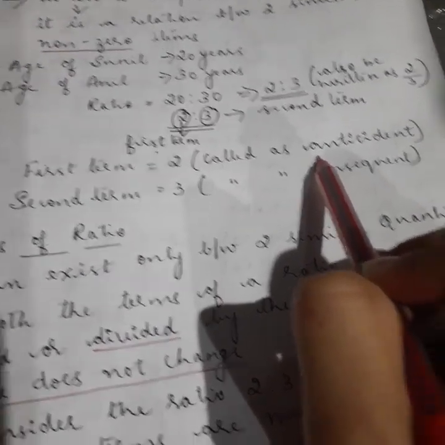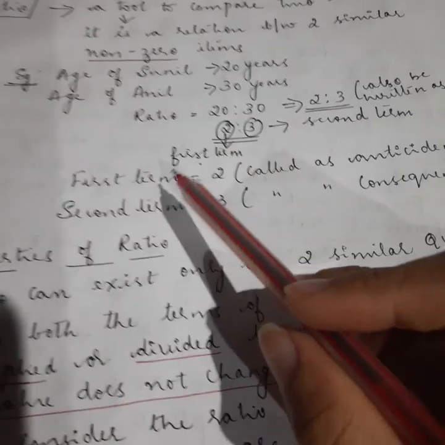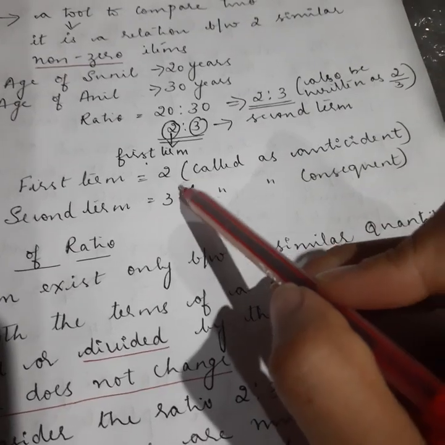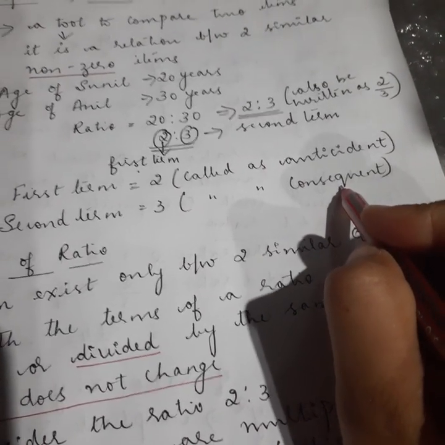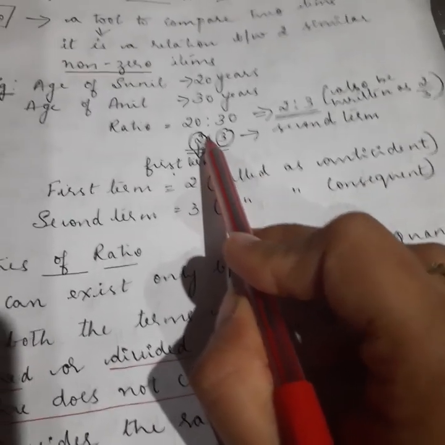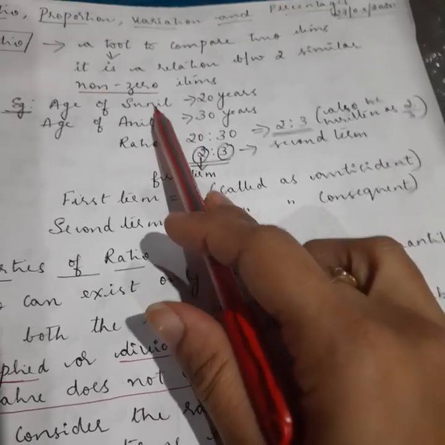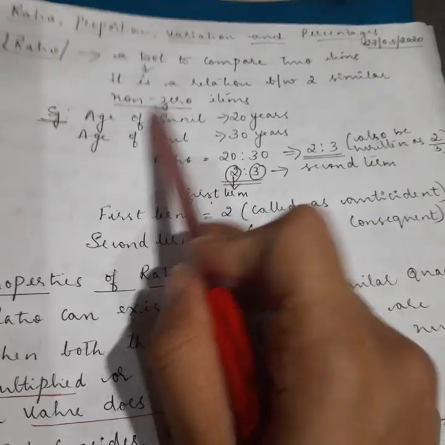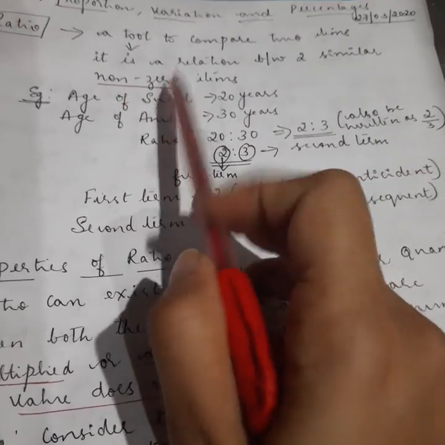In a ratio we use these two terms. The first term is called an antecedent, and the second term, in this example 3, is called the consequent. So I repeat, the ratio is a tool or a relation to compare two non-zero items. If the values are 0, you cannot compare. So we say that ratio is a relation between two similar non-zero items.